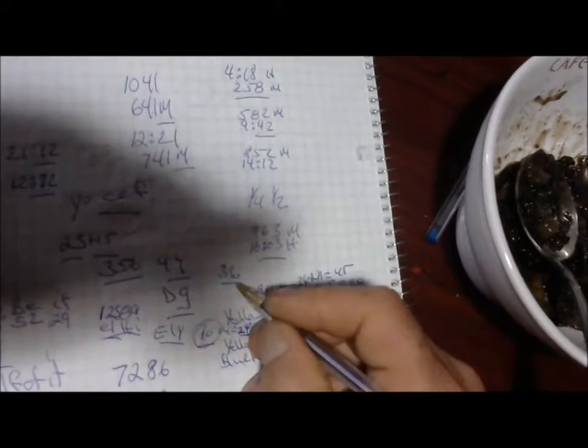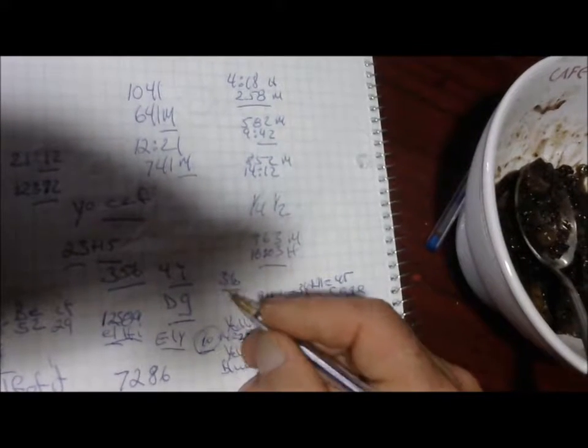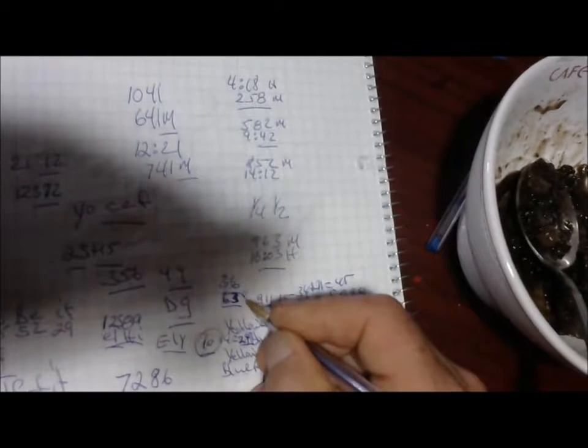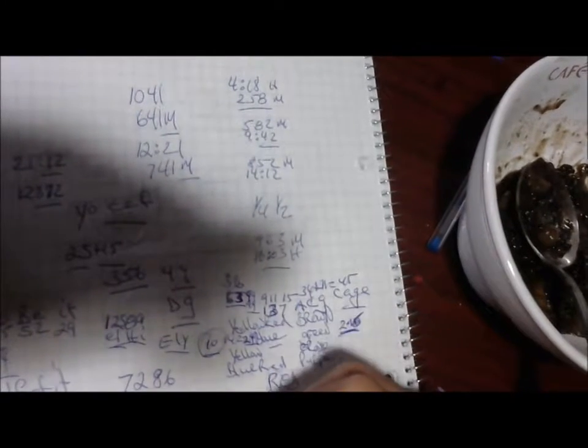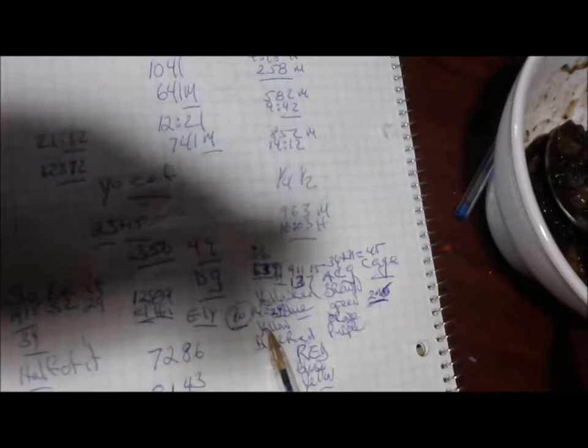36 is a rotation. Becomes 36. 6 and 6 is how much? 12. 1 and 2 is 3. 3 and 3 is 6. It'll always be 6, 3, 3, 6, 3, 6, 6, 3, and it'll always equal 90, 90, 99 all around, right? So now we're going to go to yellow.